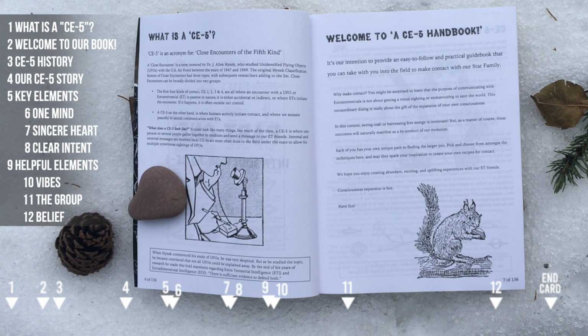The first 4 kinds of contact, CE-1, 2, 3, and 4, are all where an encounter with a UFO or extraterrestrial is passive in nature. It is either accidental or indirect, or where ETs initiate the encounter. If it happens, it is often outside of our control. A CE-5, on the other hand, is where humans actively initiate contact, and where we sustain peaceful, bilateral communication with ETs.